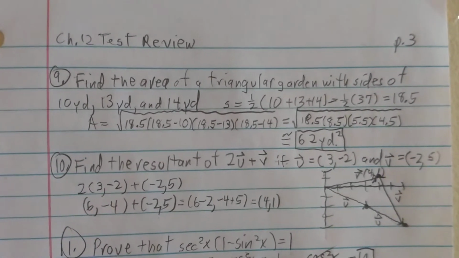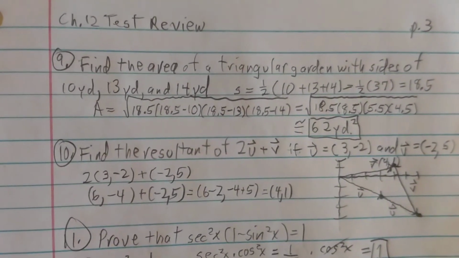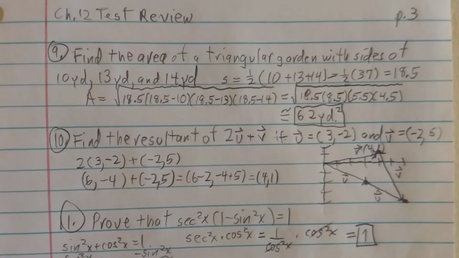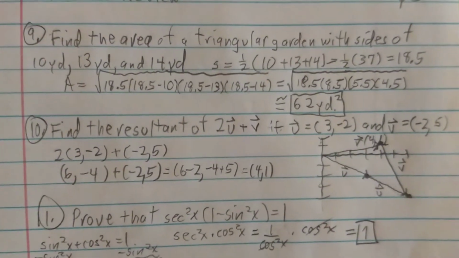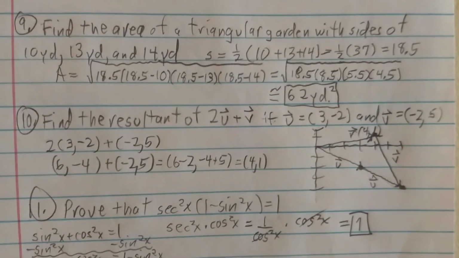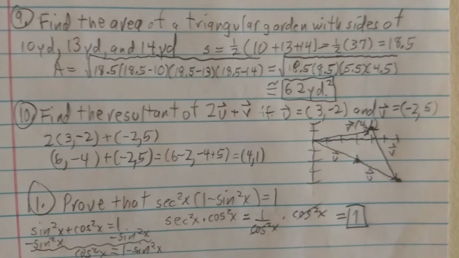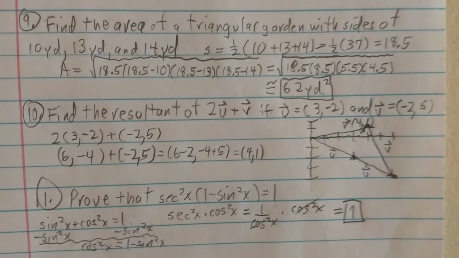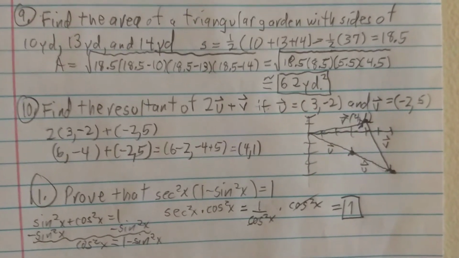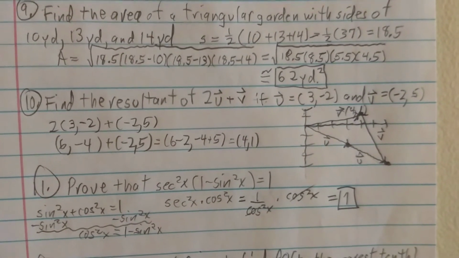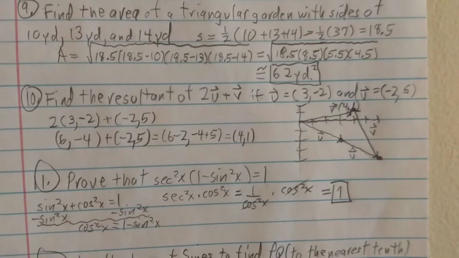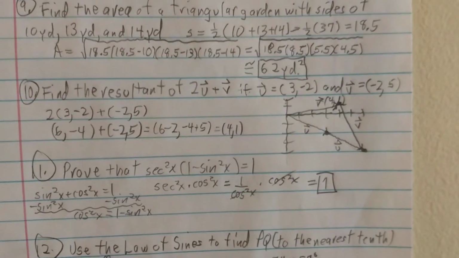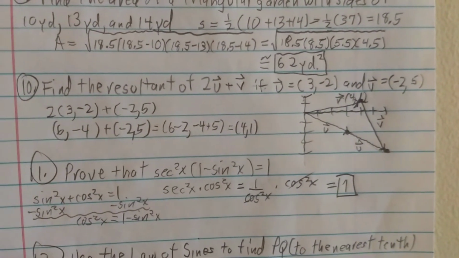Now 9, to find the area of a triangular garden with sides of 10, 13, and 14, we use the SSS theorem for getting area, which is also called Heron's theorem. He was the Greek guy. So we get the semi-perimeter, or half perimeter, of 1/2 times the sum of the sides, 10 plus 13 plus 14, or 1/2 of 37, which is 18.5.